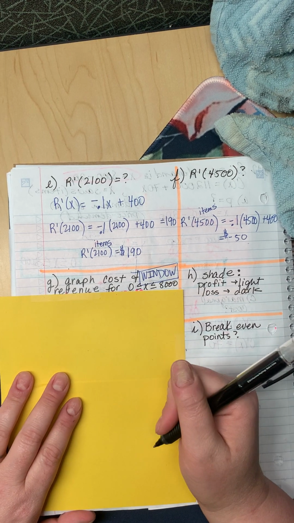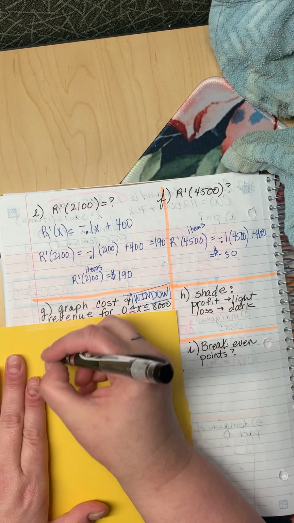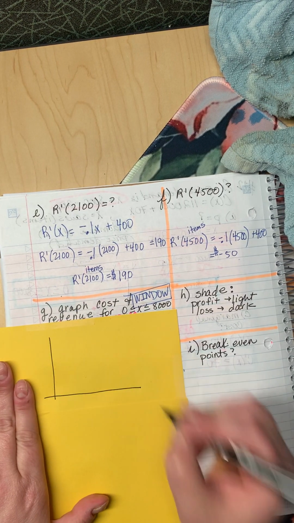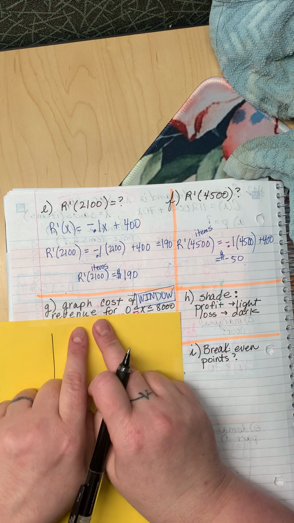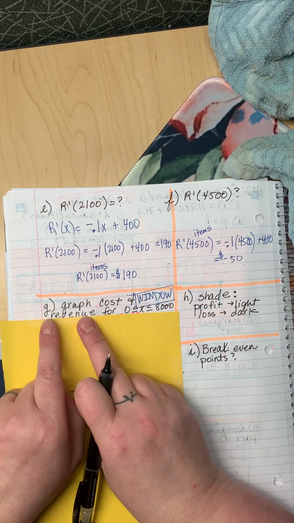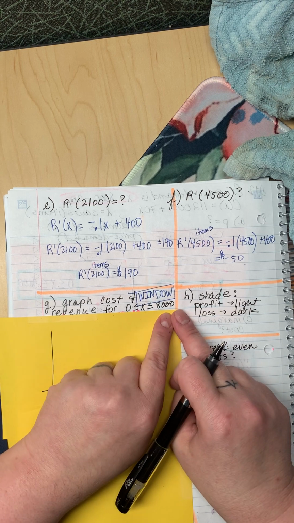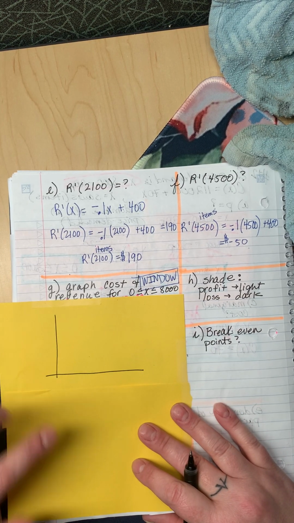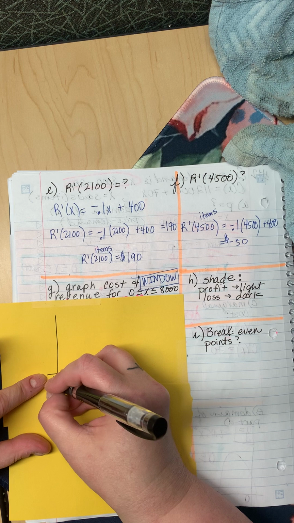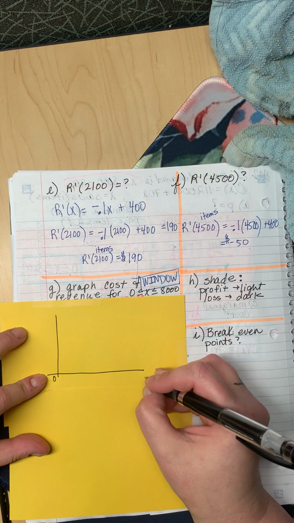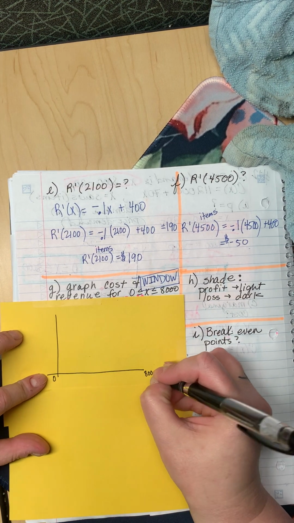And remember, when we're talking about the real world, we only really care about the top right quadrant. So I'm just going to draw a top right quadrant. Here we go. And then in the words, it says graph the cost and the revenue for 0 less than or equal to X less than or equal to 8,000. That means our graph is going to start at the X value of 0 and end at the X value of 8,000.